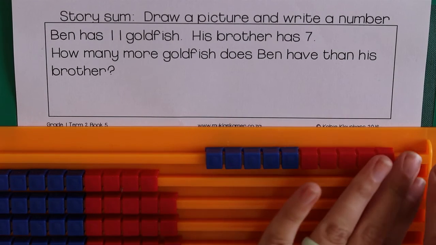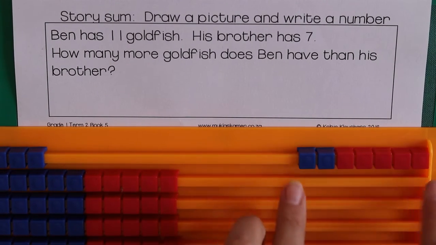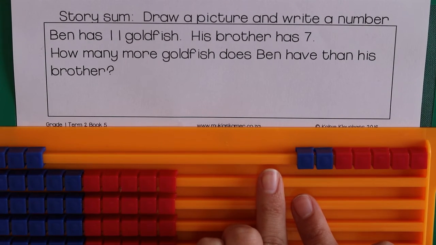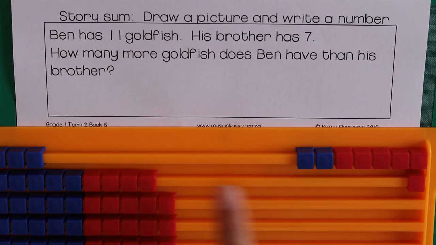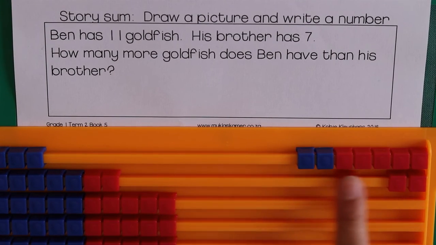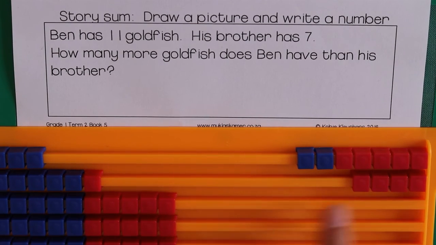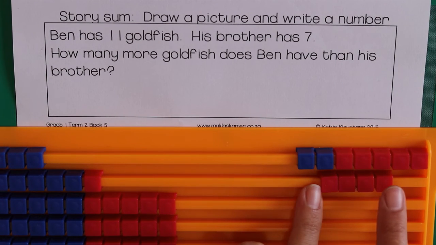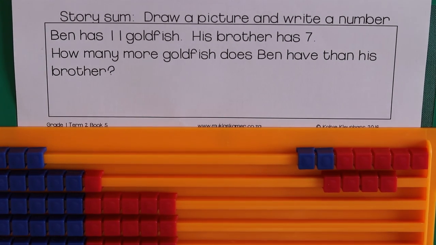Another way that you could do it is if you start with the brother 7. There's 7. And now you want to see how many more until you get to 11. So we've got 7 and we count on. 8, 9, 10, 11. Oh, not 12, 11. So this is how many more we needed to move to get to the brother's 11. So that could also be a way of doing it and counting the number there to know how many more he had. Right, that's all for today.